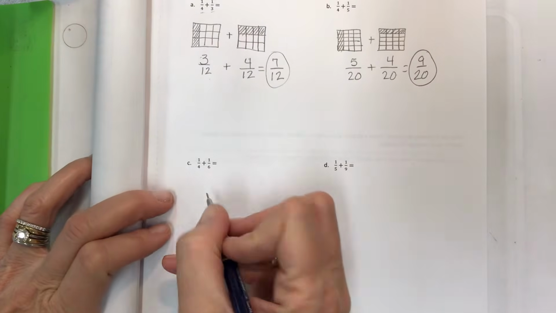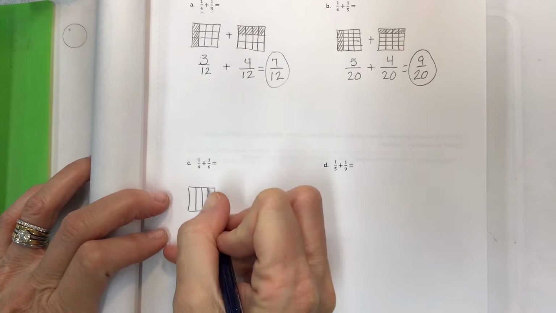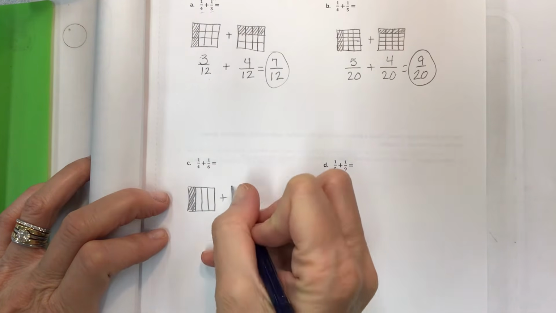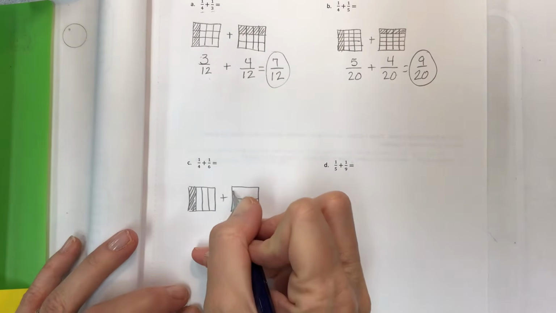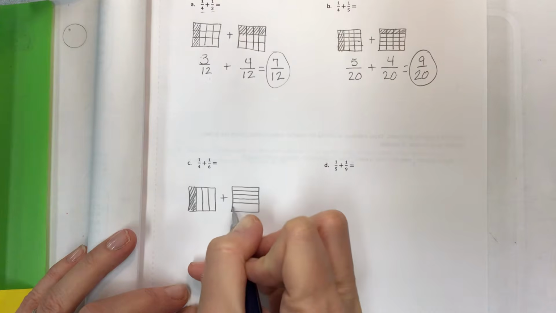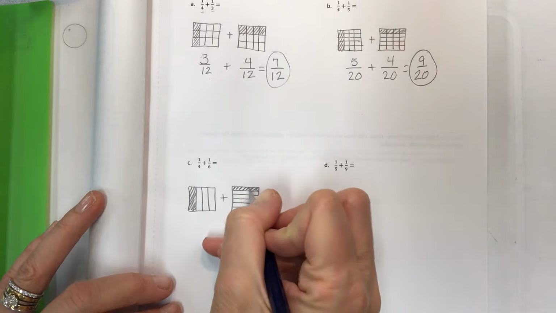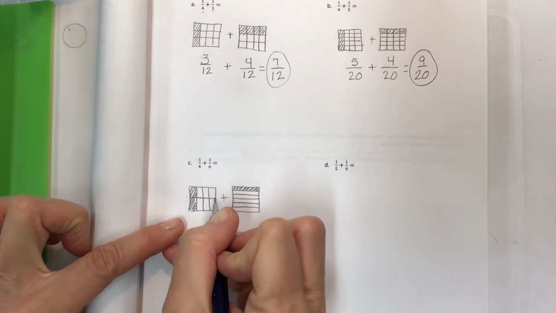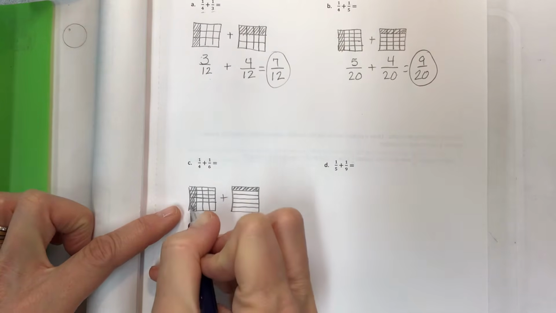And we've got our 1/4. Shade just one of them, plus 1/6. Now I like to divide it in half and then do the top half with 3 and the bottom half with 3. That helps me to have equal sized pieces. You can try that too. And then we're going to take our sixths and again split it in half and then do 3 on the top and 3 on the bottom.